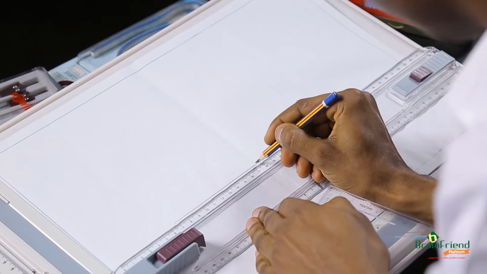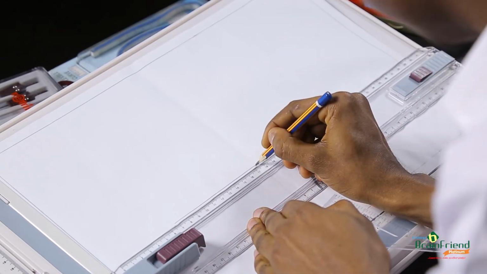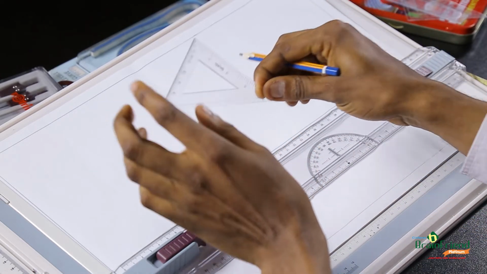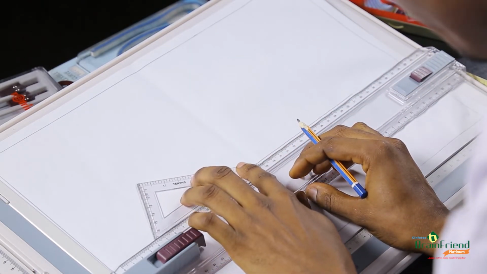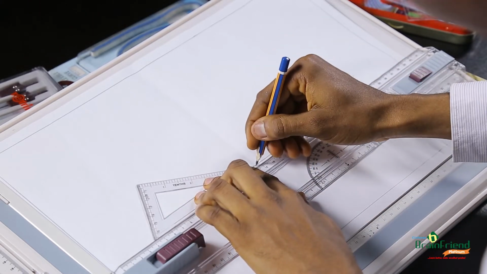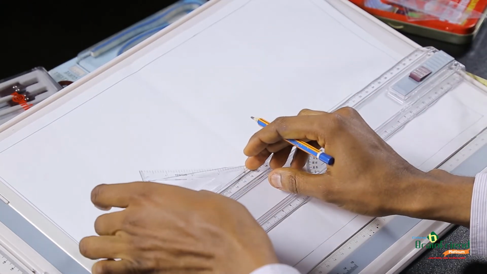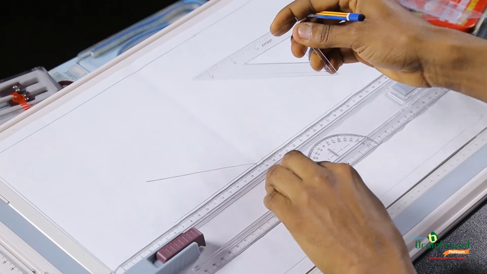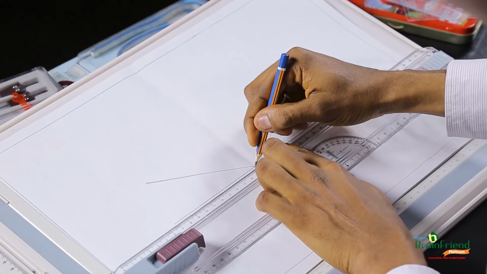Locate a point on the horizontal line. Place your set square directly at that point. Draw line on the horizontal. Repeat same procedure in the opposite direction by drawing line on the right hand side.